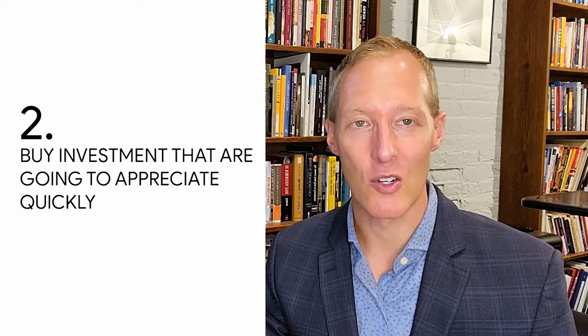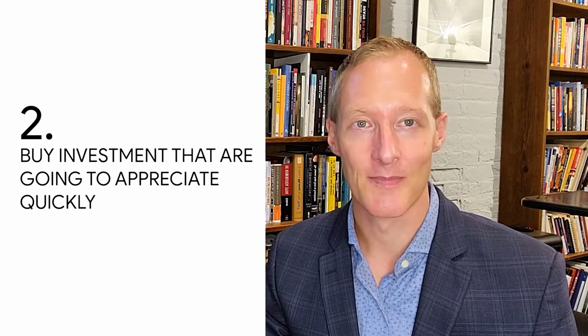Strategy number two. This strategy is what Peter Thiel employed. And simply, this one is buy investments that are going to appreciate quickly. You see, Peter Thiel was the co-founder of PayPal. And what he did was he bought a certain investment that, for what he understood, could grow very fast, very quickly. Now you can do the same as well.